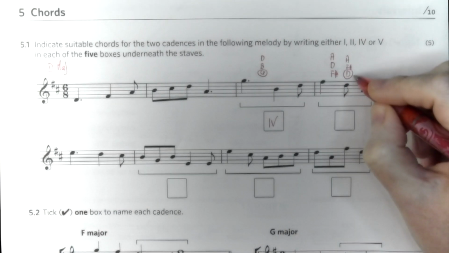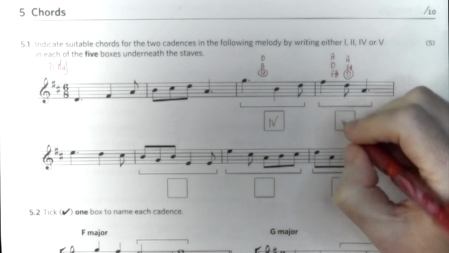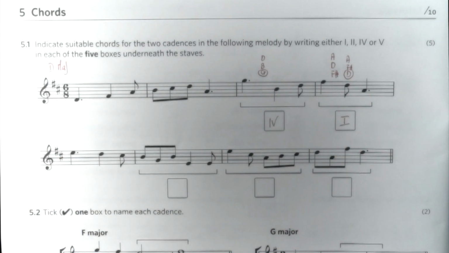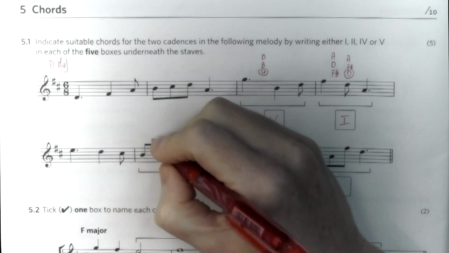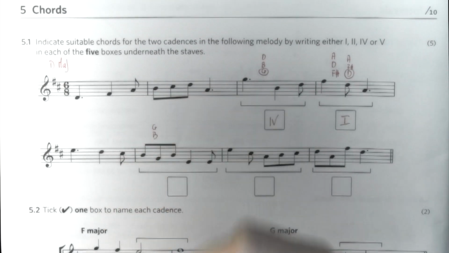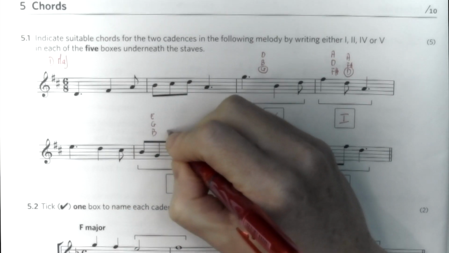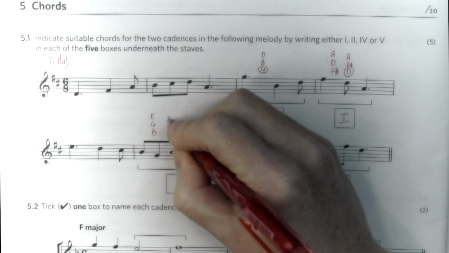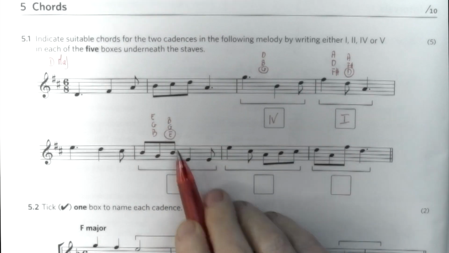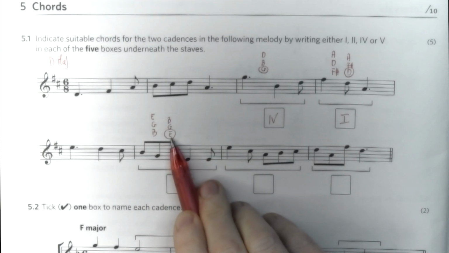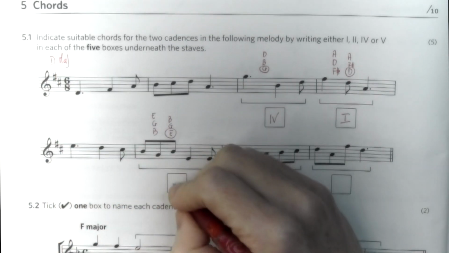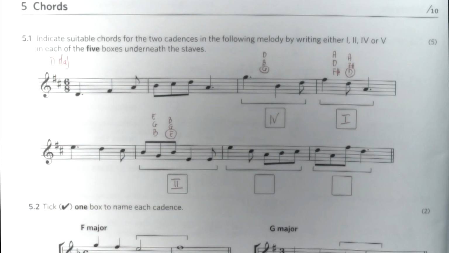The bottom note is D, so this is 1, a plagal cadence. Next one we have Si, Sol and Mi. If we put them in order, it is Mi, Fa, Sol, La, Si. Mi is the bottom note, and for D is the second degree.